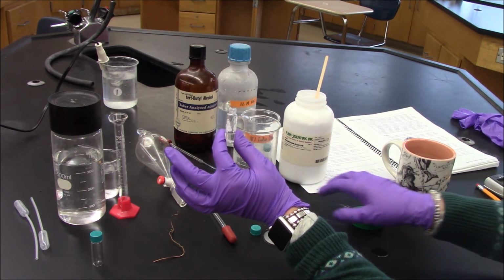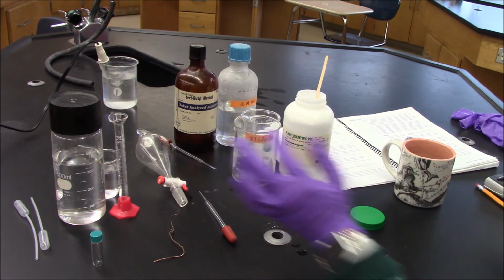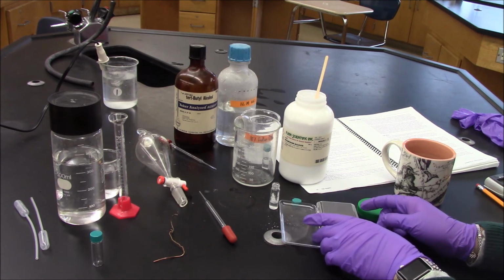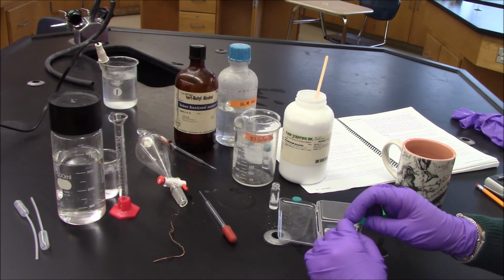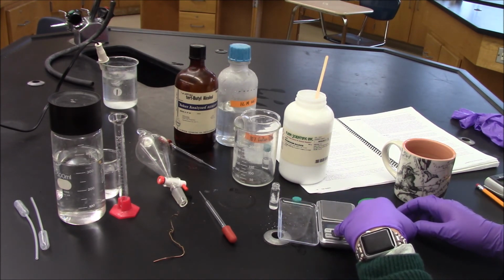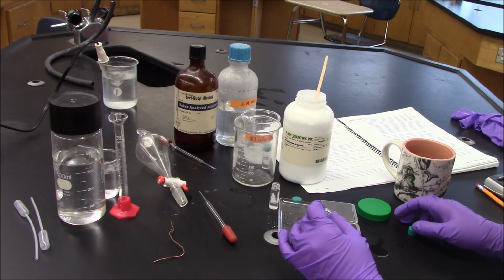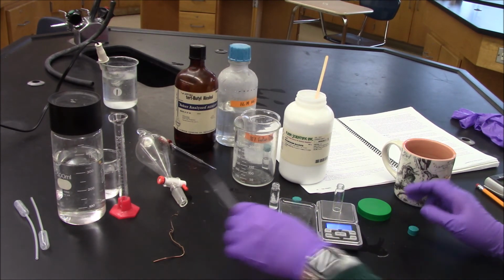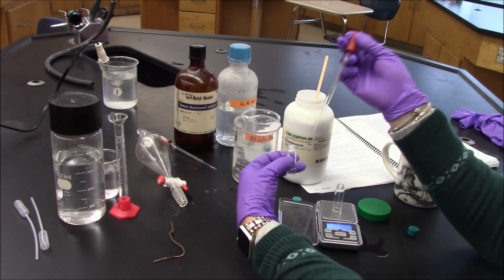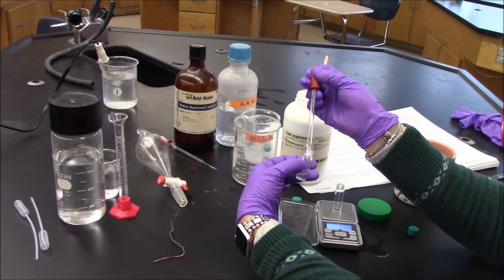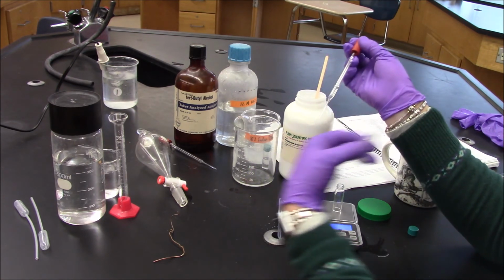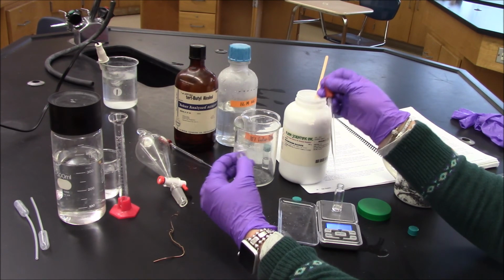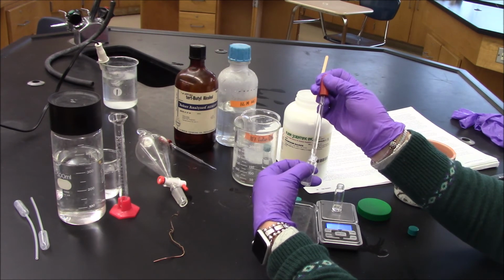So what I'm going to do now is transfer what I've got here to a clean, dry reaction vial. And I'd like to, if it's possible, turn this on, to try to measure the mass of product that I made. Still has that odor. It's very volatile. I just lost a little bit of it here, but that's fine. Hopefully I'll still get the mass because it's on the balance.